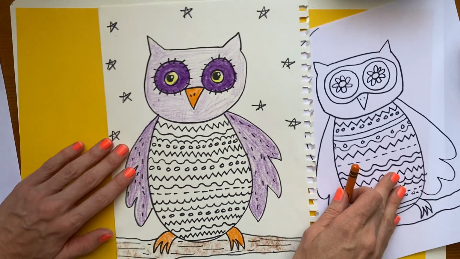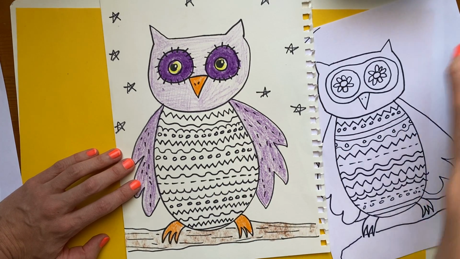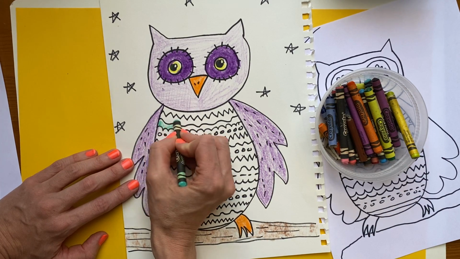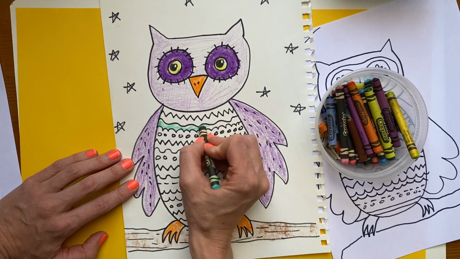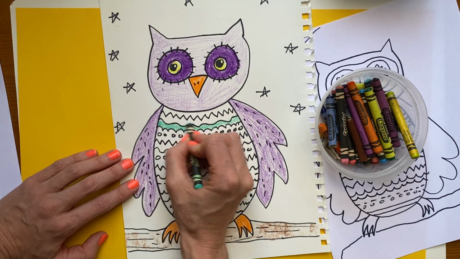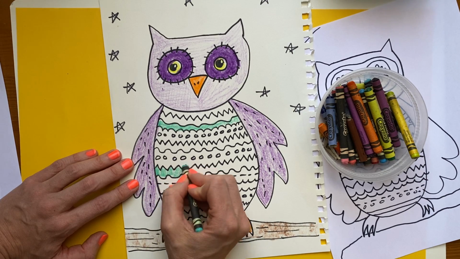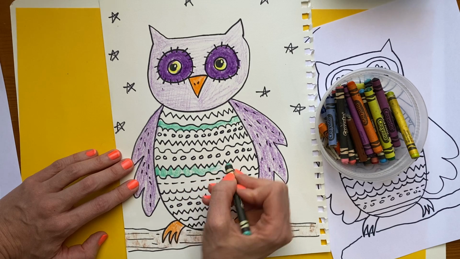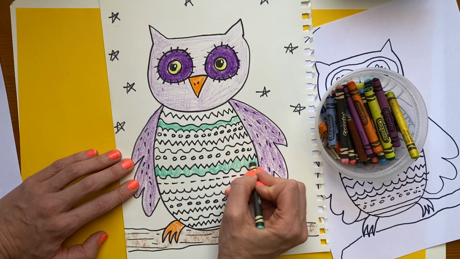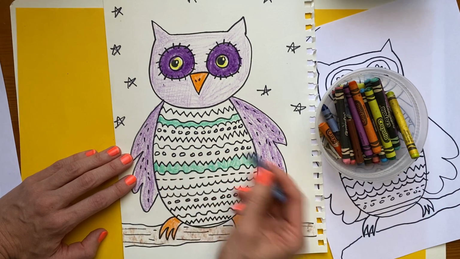Okay, you basically just created a coloring book for yourself, right? So you're going to decide what colors you want to use, and you're going to try to get in each of those little areas and color a beautiful pattern. Trying to color neat, staying in the lines that you just made. Okay, take your time.